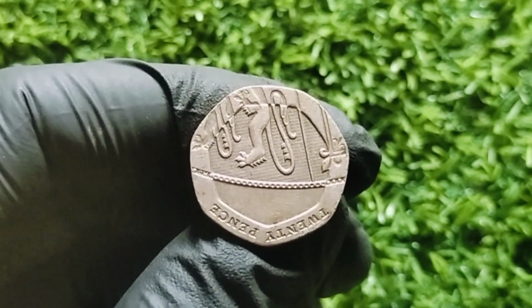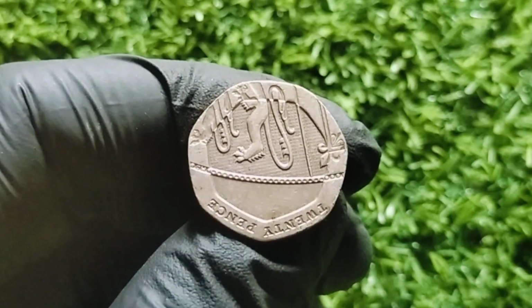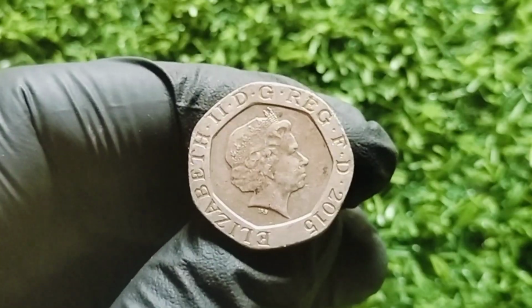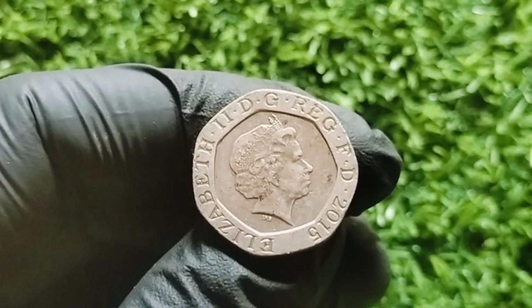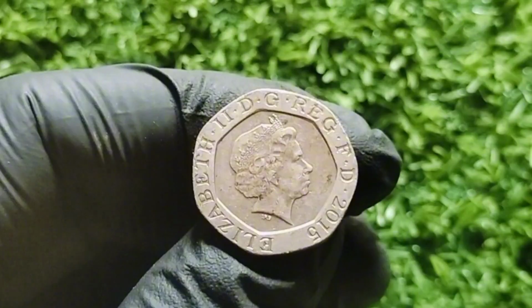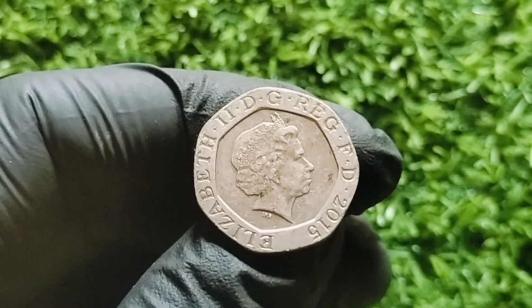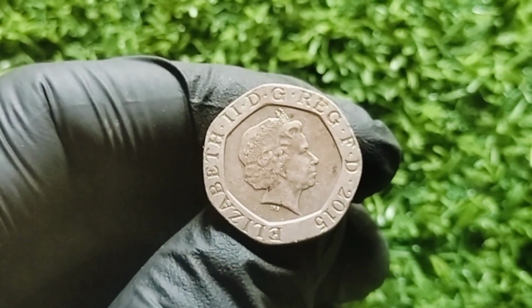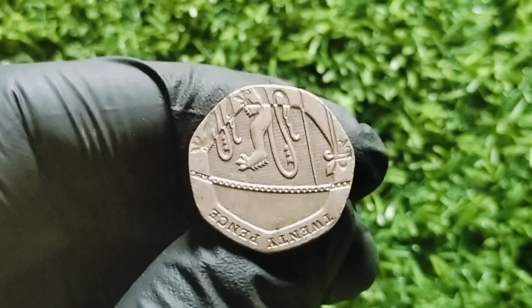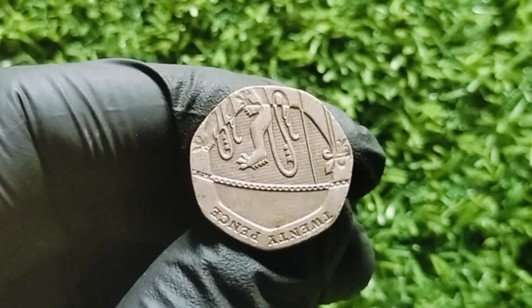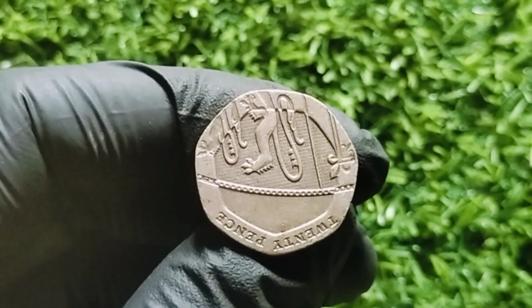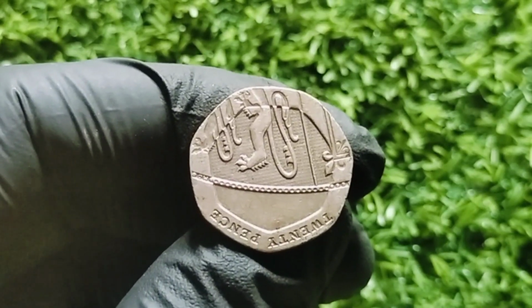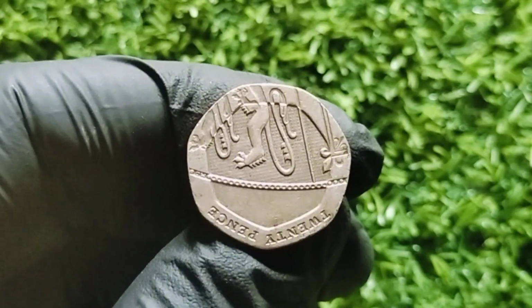In terms of mintage, the 2015 20 pence coin was struck in large numbers for general circulation, although exact figures from the Royal Mint show that its mintage was moderate compared to peak years. Alongside the circulating coins, the Royal Mint also produced brilliant uncirculated (BU) versions, proof versions, and collector sets in both cupronickel and precious metals like silver proof and gold proof editions for numismatists.